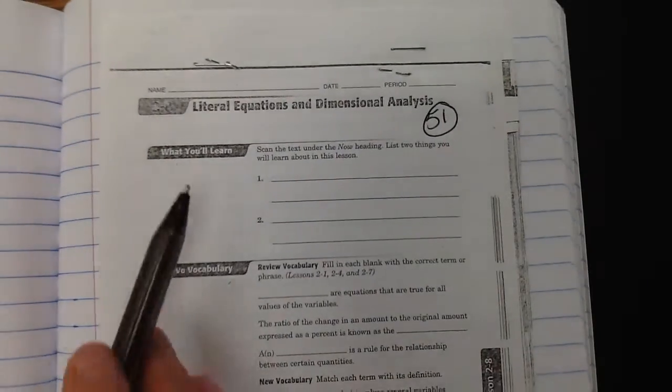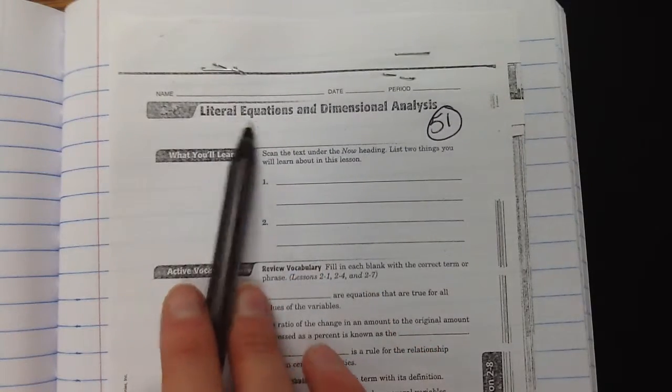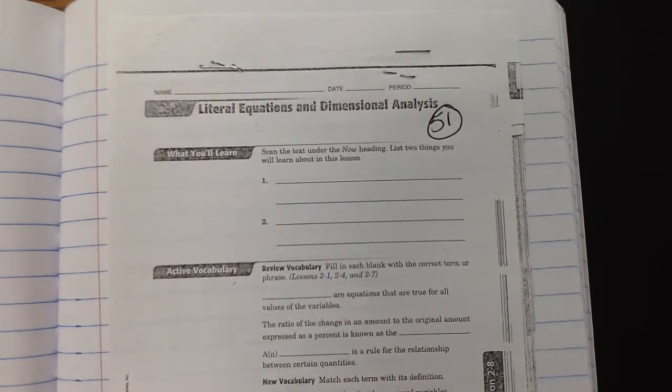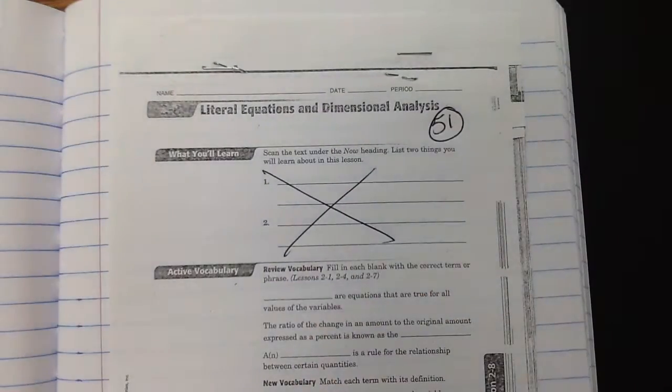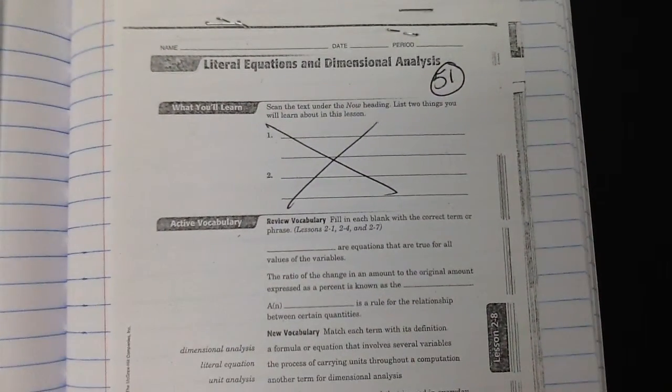Alright, so in this lesson we're going to talk about literal equations and dimensional analysis. Really the focus is going to be on the literal equations part of it. So we usually skip that part. We're just going to keep skipping that part, and we're going to go down to the review vocabulary.